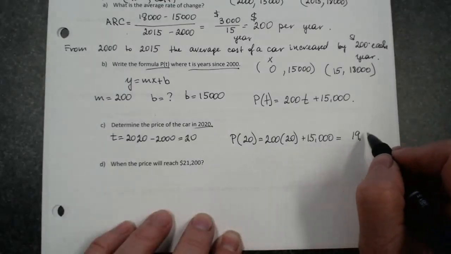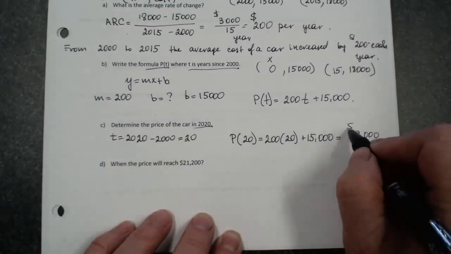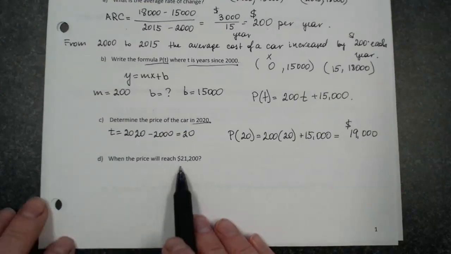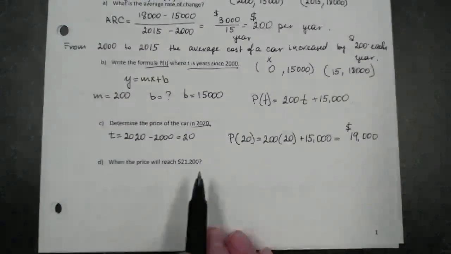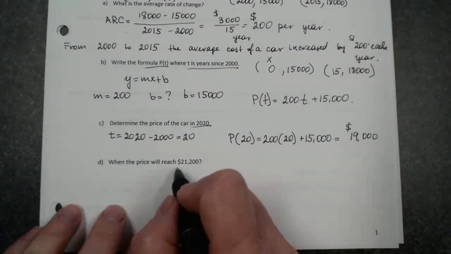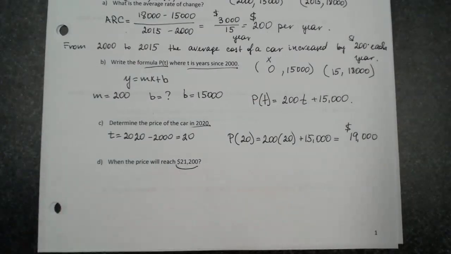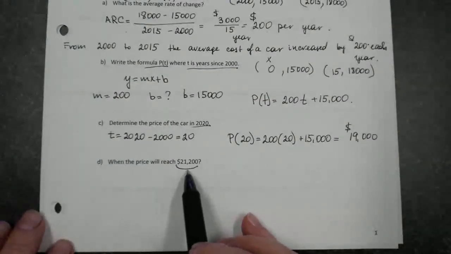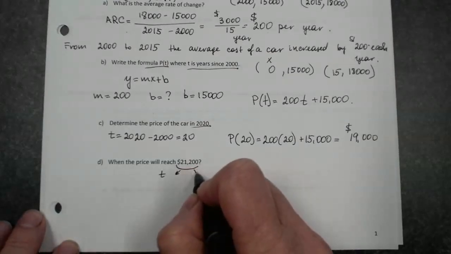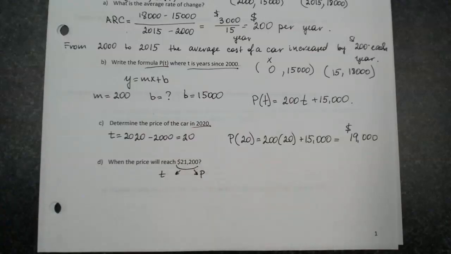I have so many students who calculated this value already, 19,000. Did you get the same answer? Yes. Good job. To answer this question, I want you to do math. I want you to calculate and give me 2 decimal places. And remember, I told you we have to substitute this number, and we have 2 variables, t and p.